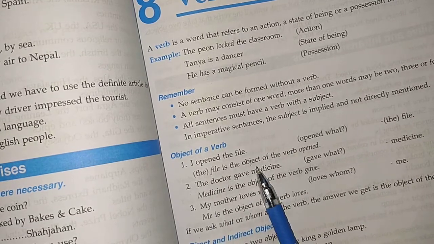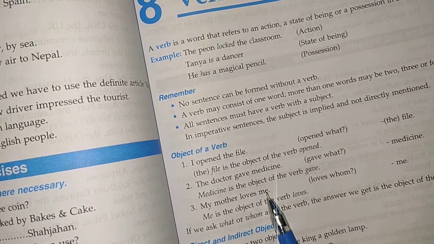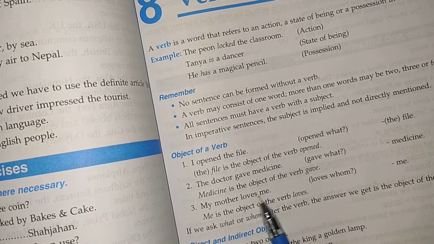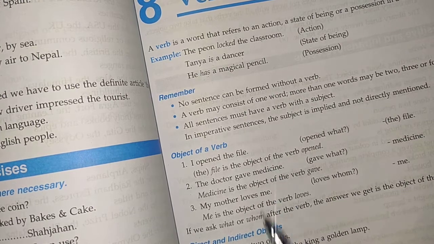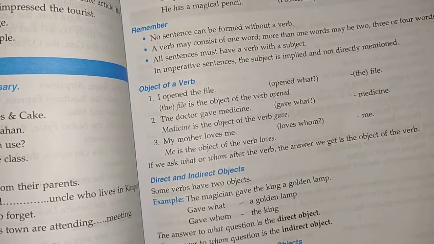If I just say, my mother loves, so my mother loves whom? The next word is me. So me is the object of the verb loves. Alright, so I hope you have understood the objects. Now let us discuss the kinds of object.